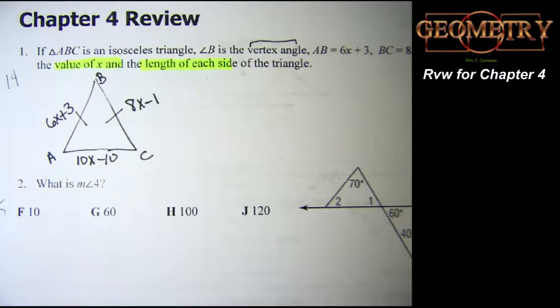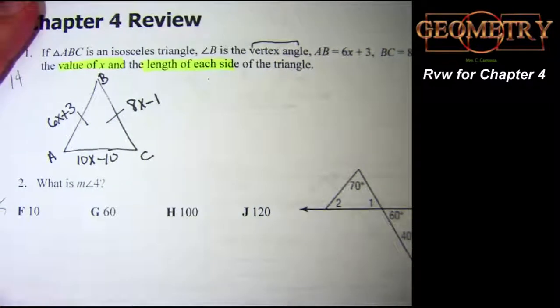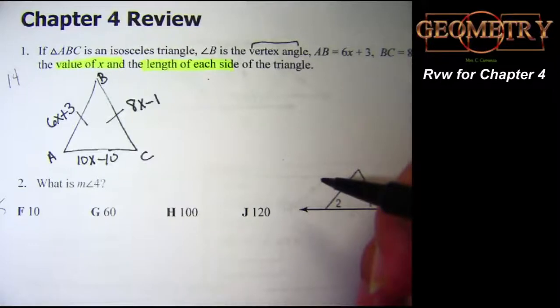I see some sideways thumbs, some sideways thumbs. Okay, and I've got a few down thumbs. All right, so we're going to set this up step by step.